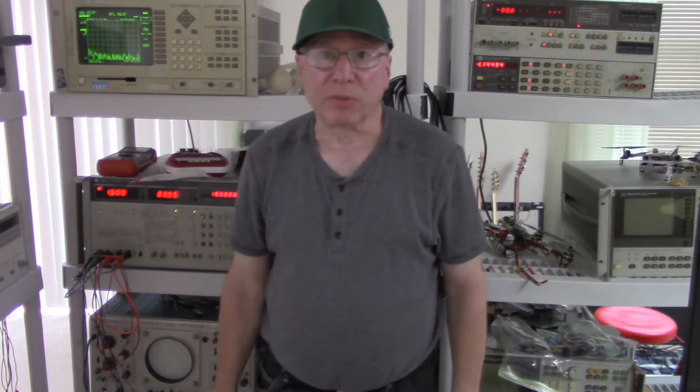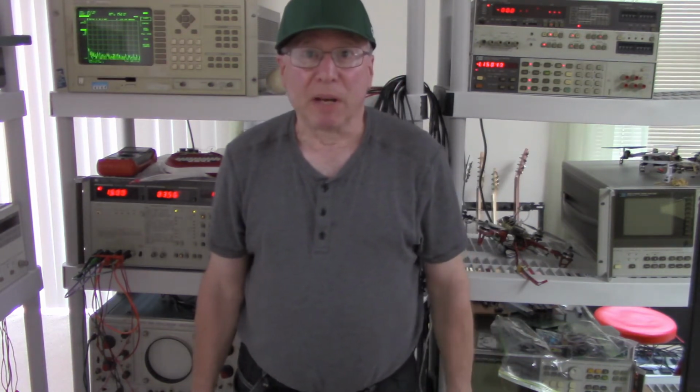Hi there. This is my home lab where I build a lot of electronics for my flying things, mostly quadcopters, and working on different electronics to do some different applications. But today I want to talk about the design of a helicopter, the basics of it, a simplified way of doing it using Excel spreadsheets.